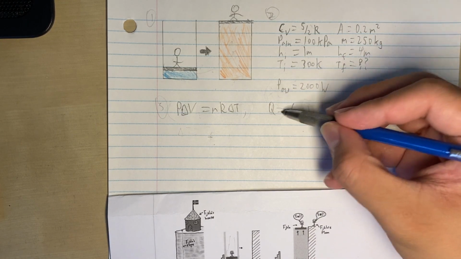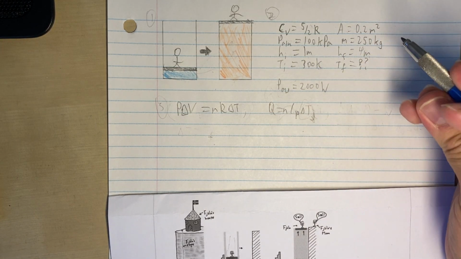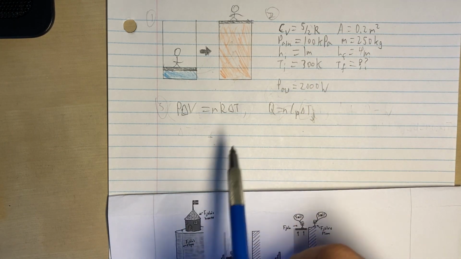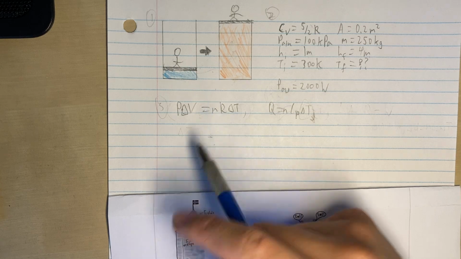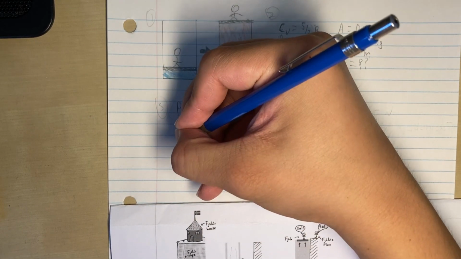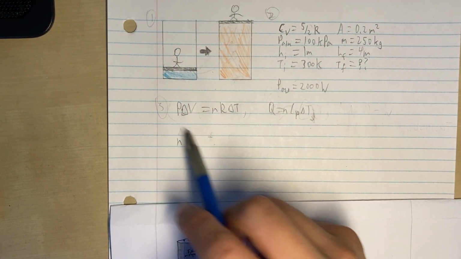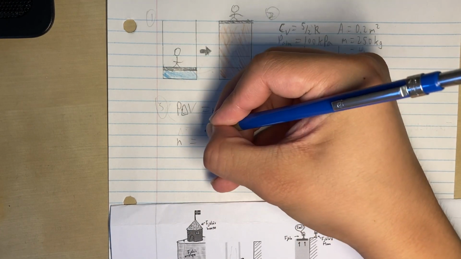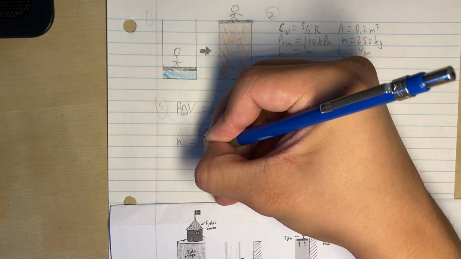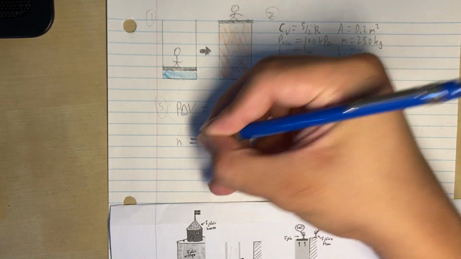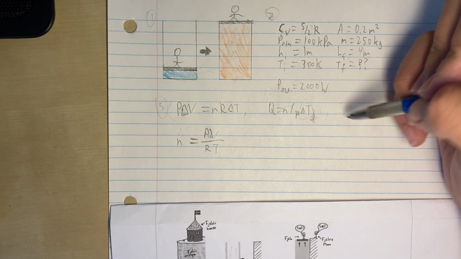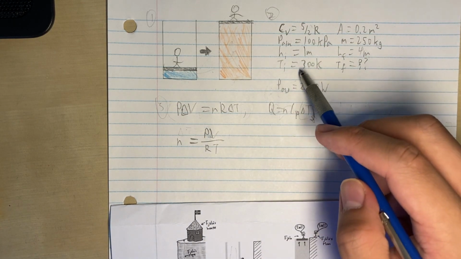We also don't have n. So with n, I think we're going to find n first because it's actually quite simple. If we rearrange the ideal gas law to just get rid of the deltas there, then n is equal to PV over RT, which we have at some point. So we can look at the initial things, right?